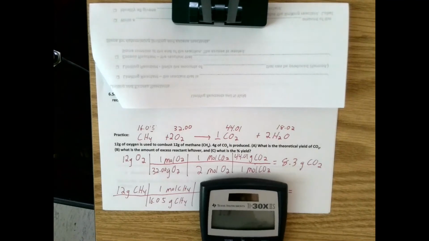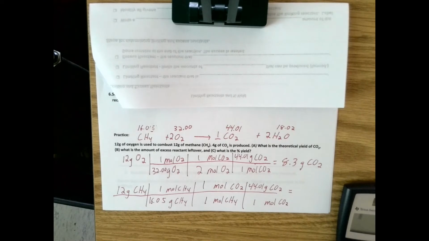I want to go back and double check myself. So 12 times 44.01 divided by 32, and again I get 8.3, so I'm in good shape. Then do the bottom calculation, so 12 times 44.01 divided by 16.05, and I get 32.9. Again, I want to double check myself to make sure I didn't mess up, and I get 32.9 again.